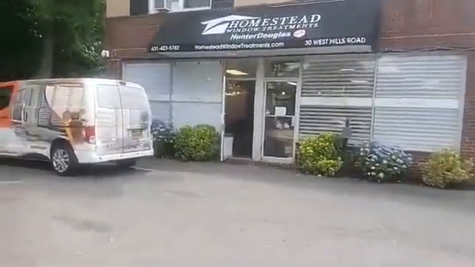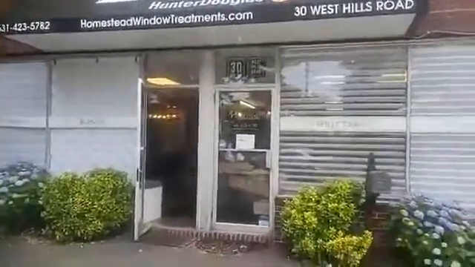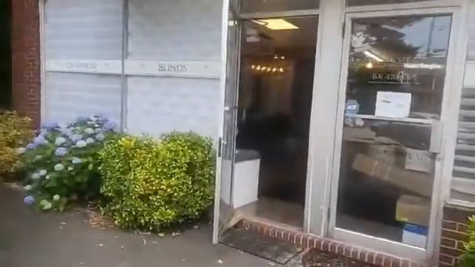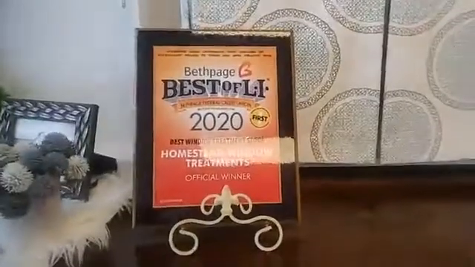So today, I'm going to go over custom valances. I'm going to explain the differences, the top treatment, and what makes a valance a valance. Here is our soft treatment display. Let me just move this. There you go, Best of Long Island 2020. I'm going to move that for you here.